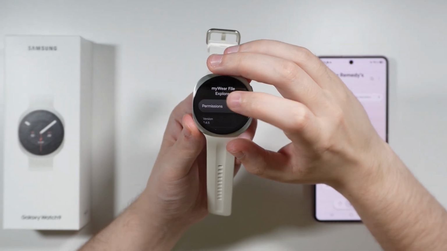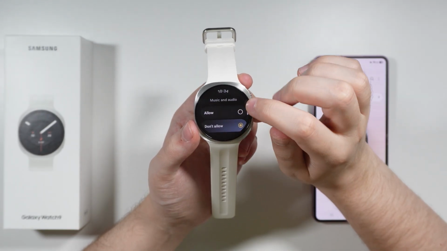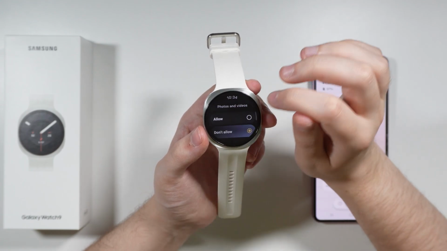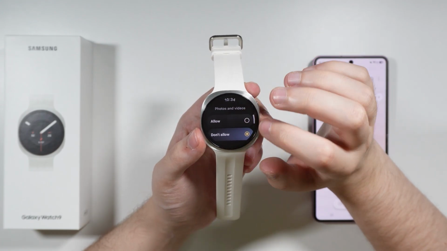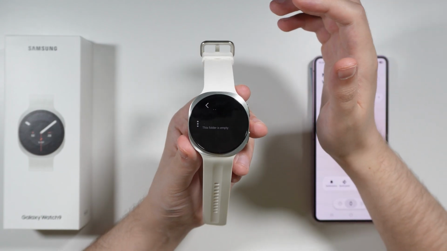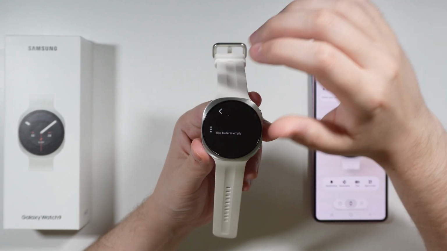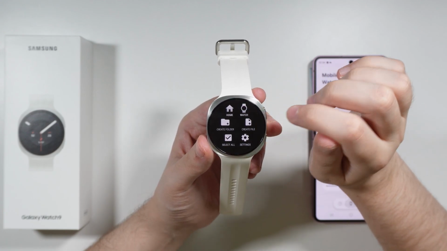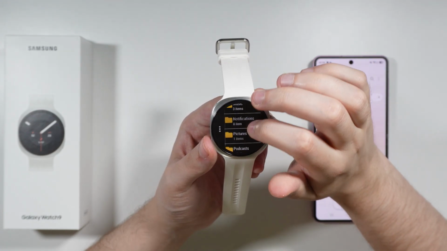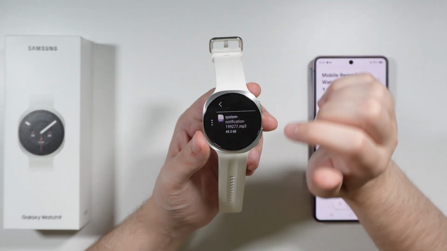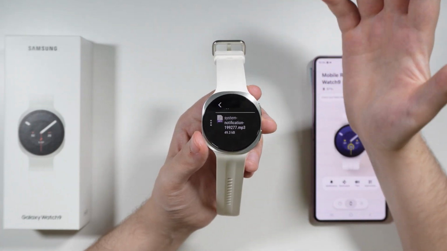So we're gonna tap on permissions over here, choose music and audio, and then you want to allow it. Then go back and choose photos and videos, and you want to allow the access to these files as well. And now we can go back. Now we have access to this app. We're going to tap on these three dots on the left side, and you want to choose Watch. In here you should be able to go to Music and Galaxy Wearable, and then here we have our custom sound that we added with our phone.